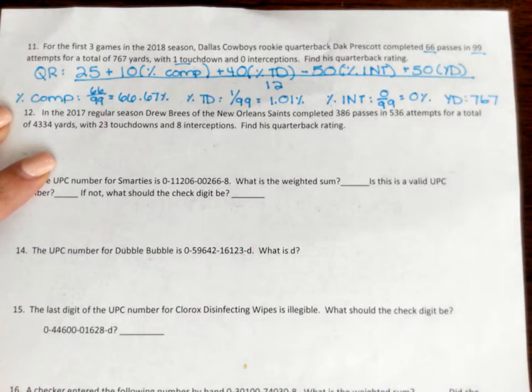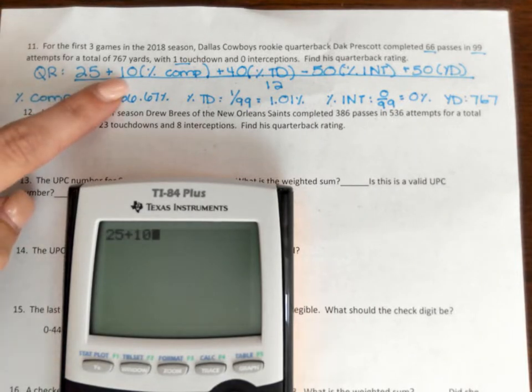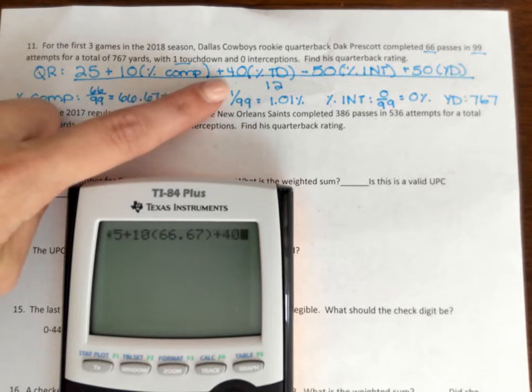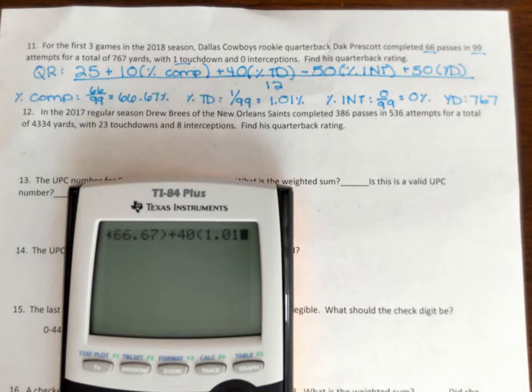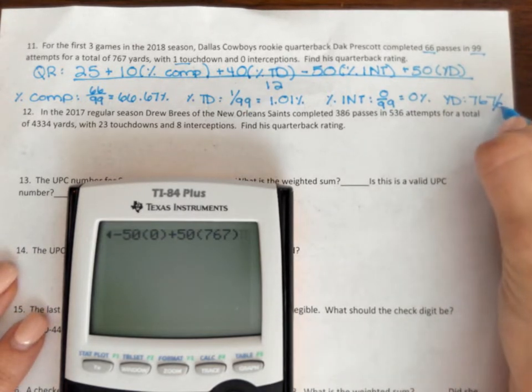So now I'm just going to plug in all of those values using my formula. So 25 plus 10 times 66.67 plus 40 times 1.01 minus 50 times 0 plus 50 times 767. Okay, before I type this in, because I realized I made a mistake, this is per attempt, so divided by 99.